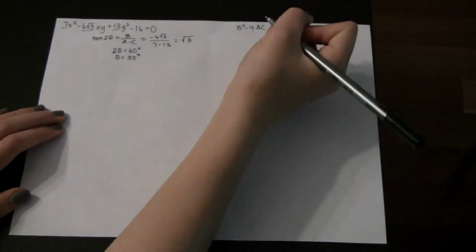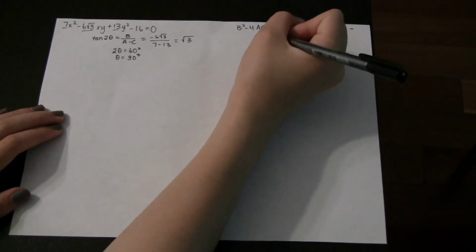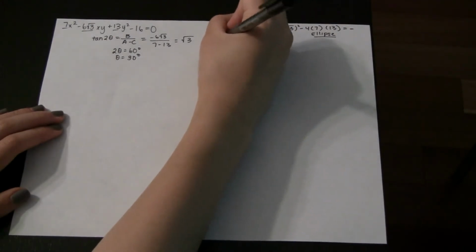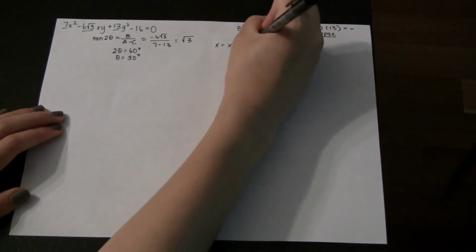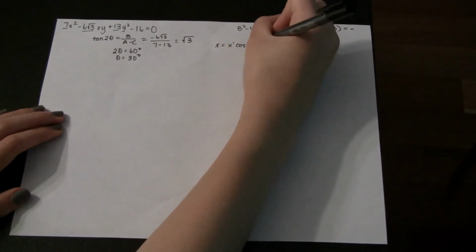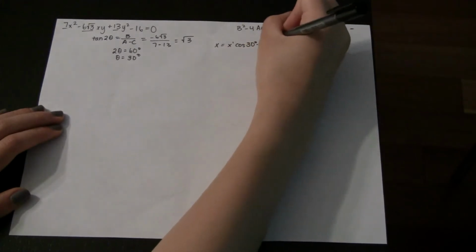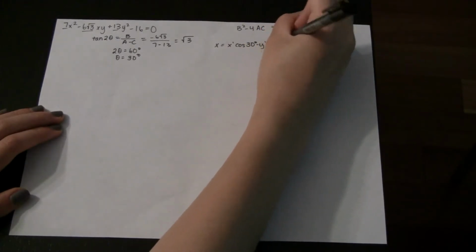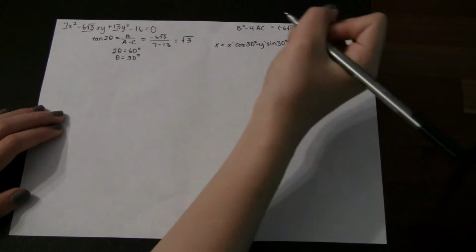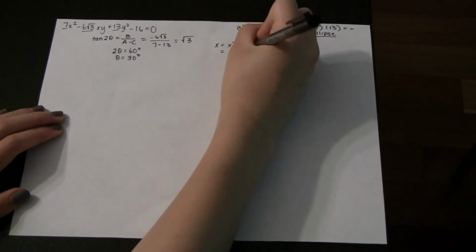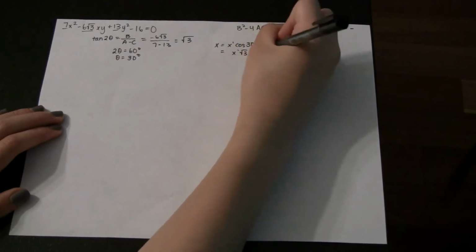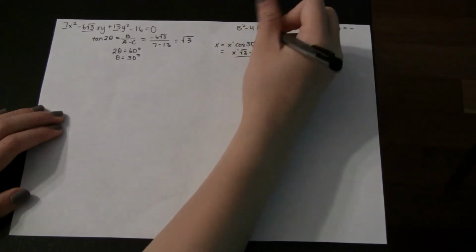Then we need to find what x and y are equal to by doing x is equal to x primed cosine 30 degrees minus y primed sine of 30 degrees. Simplifying that would get us x prime square root 3 minus y prime over 2.